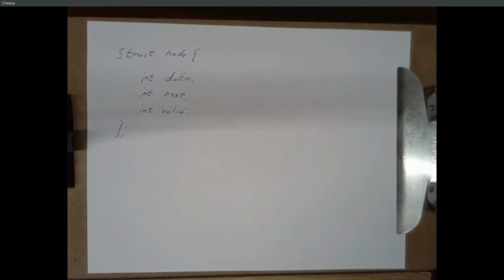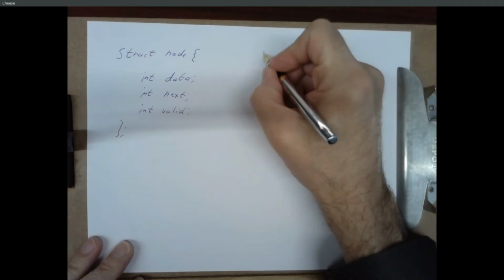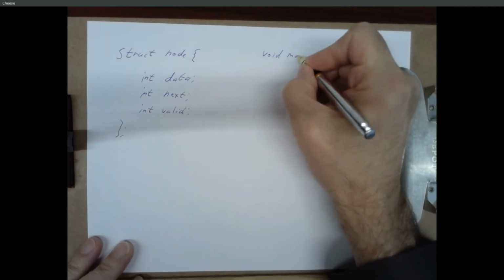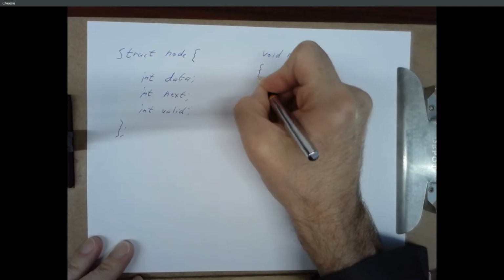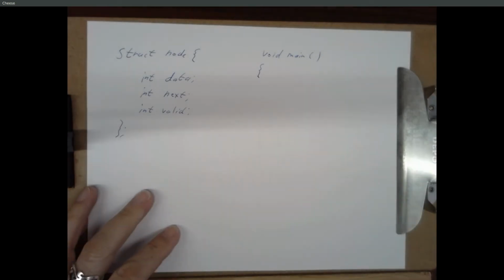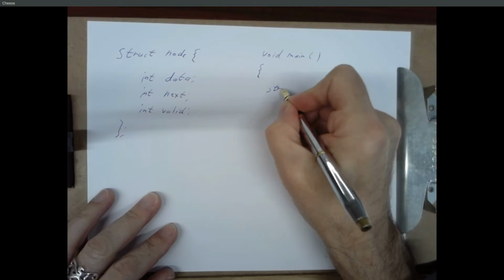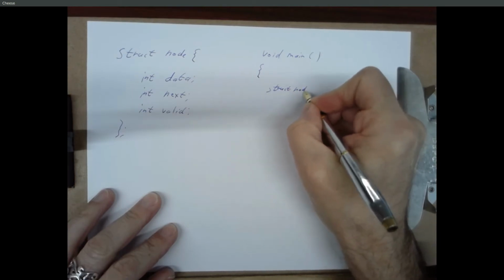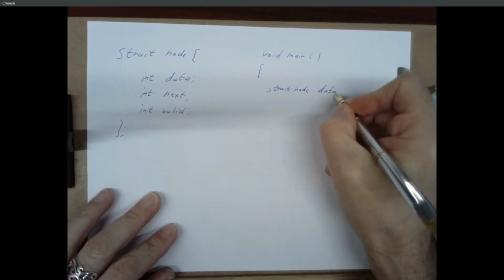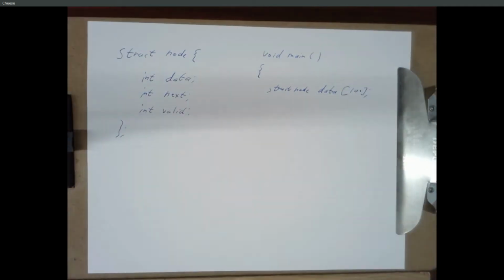So if I was writing a main program to work with this, I could declare it integer or void or whatever, but I'm not going to pass anything to main or take anything back. So just void main, struct node data bracket 100. This declares data to be an array of 100 struct nodes.